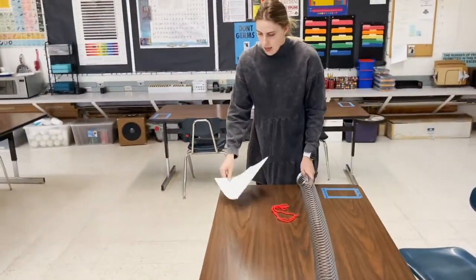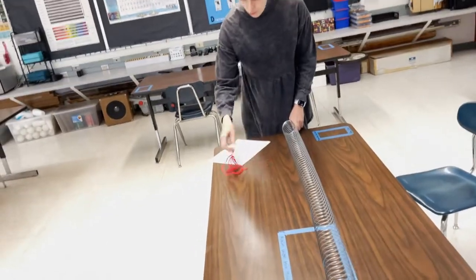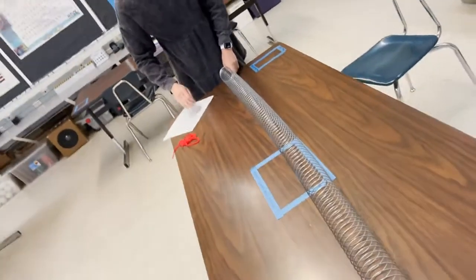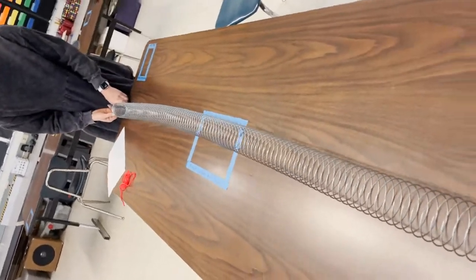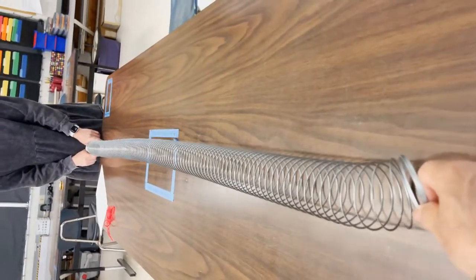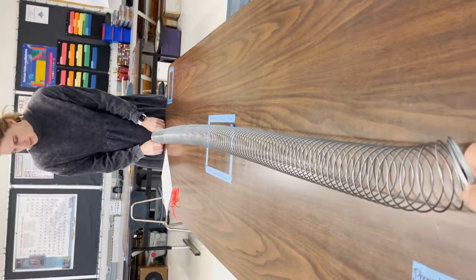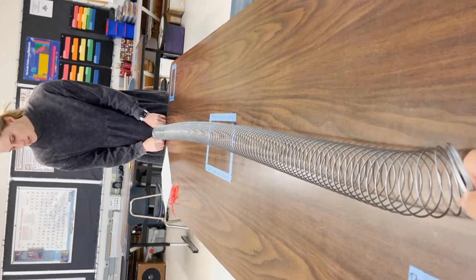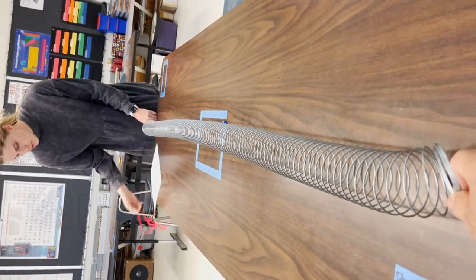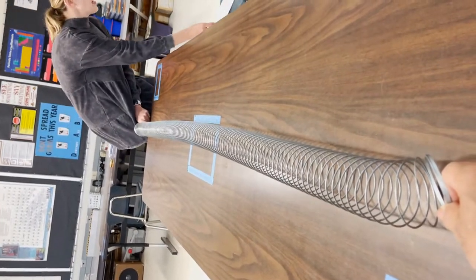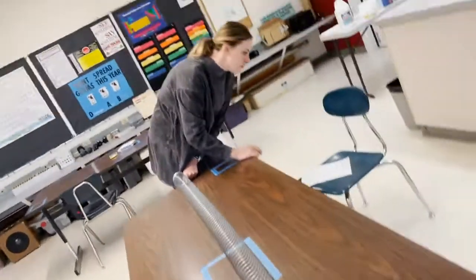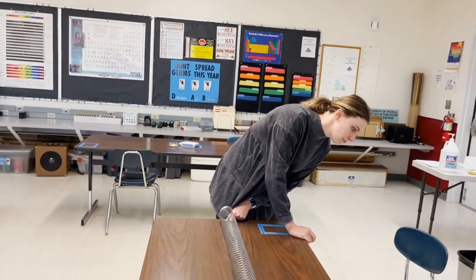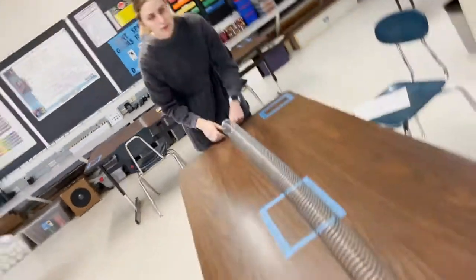I'm just going to read through the directions. Step 1, clear off the table. Done. A single pulse is sent down the string by starting from the equilibrium position, which we're at right now, snapping the end of the spring in one direction and returning it back to the equilibrium position. Practice sending pulses from both ends. Go ahead, Mr. Boykin.